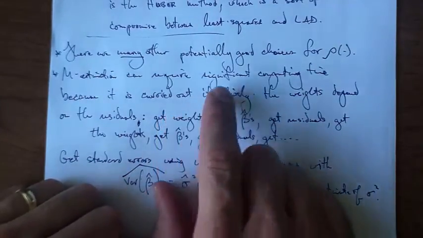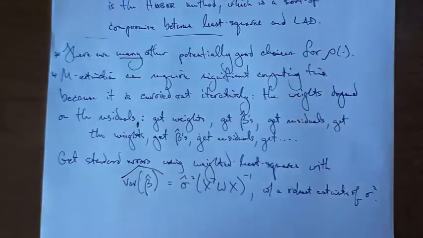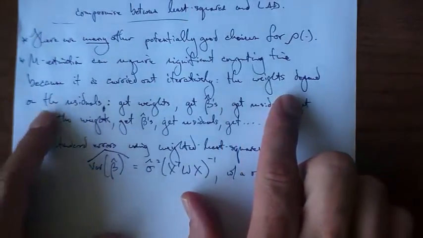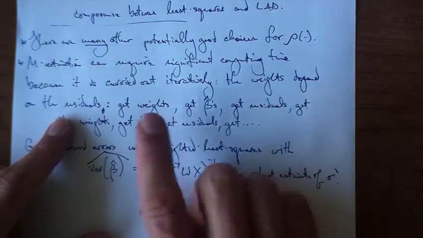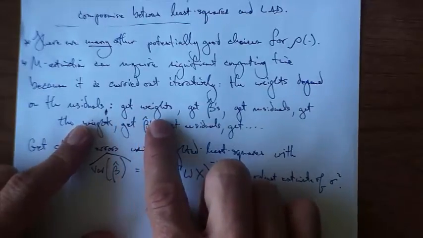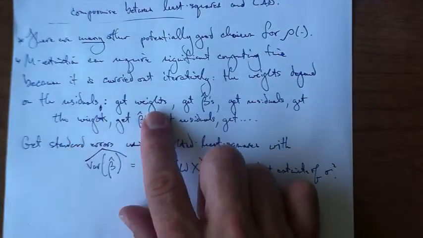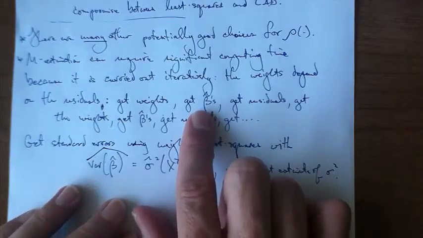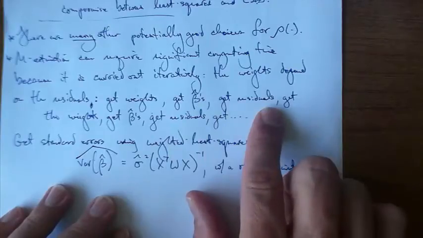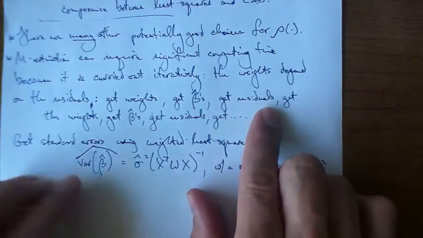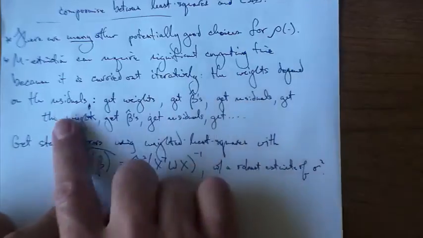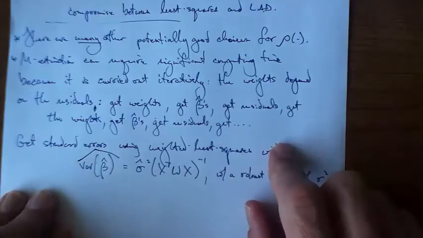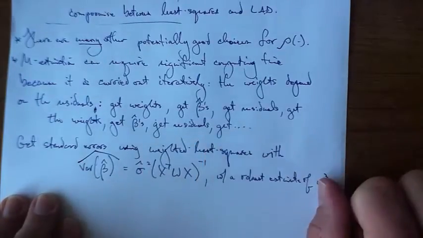M estimation can require significant computing time because it's carried out iteratively. You can see that if you think about it. The weights depend on the residuals. So you get the weights, and once you have the weights, you can get the betas. Once you get the betas, you can compute the residuals. But once you have these new residuals, you can compute new weights because the weights are functions of the residuals. Then you get the betas again, and here we go around in circles, a cycle.